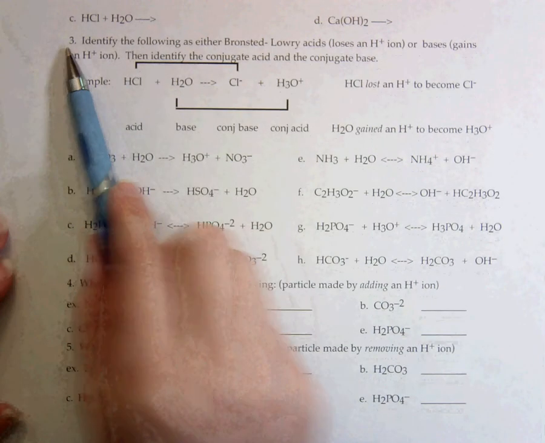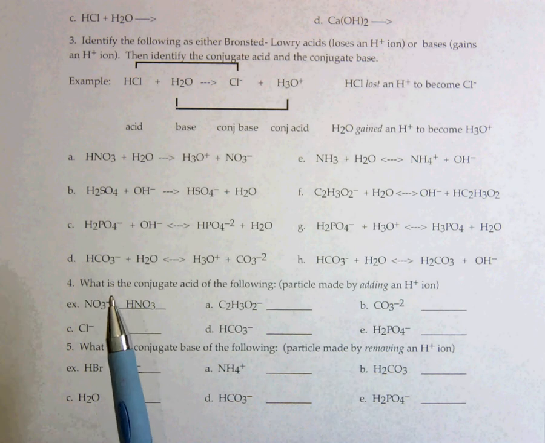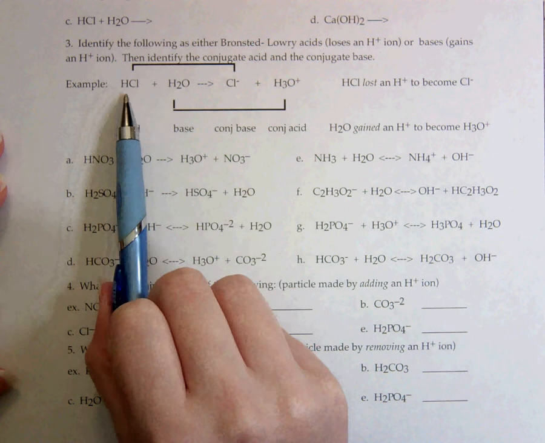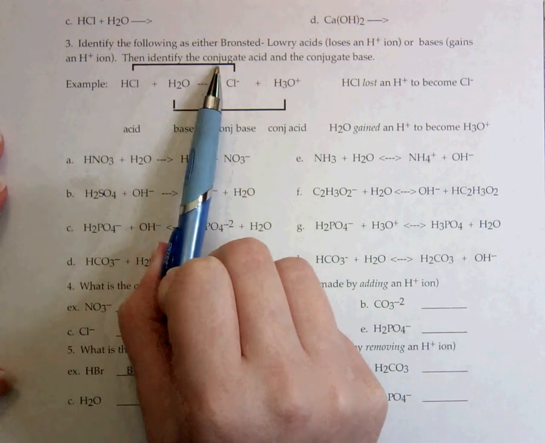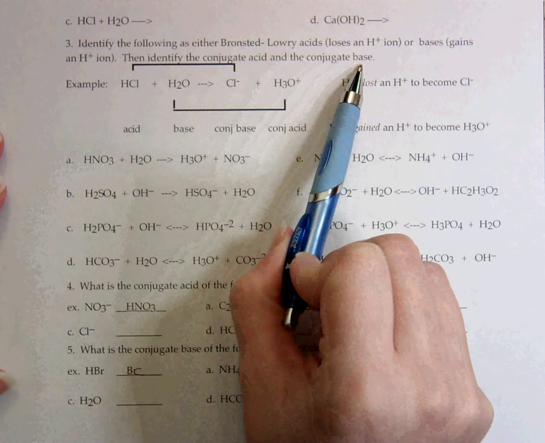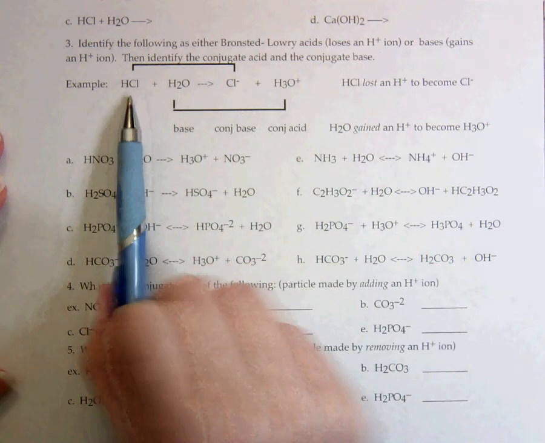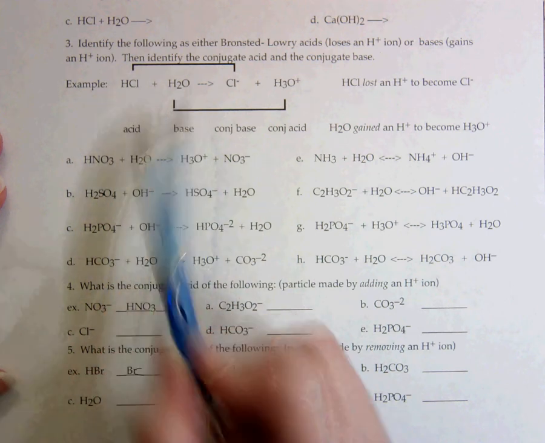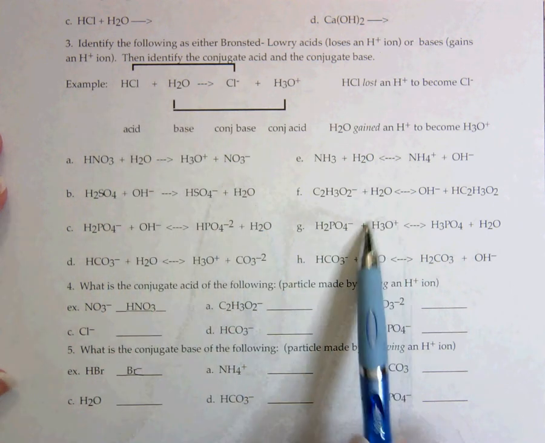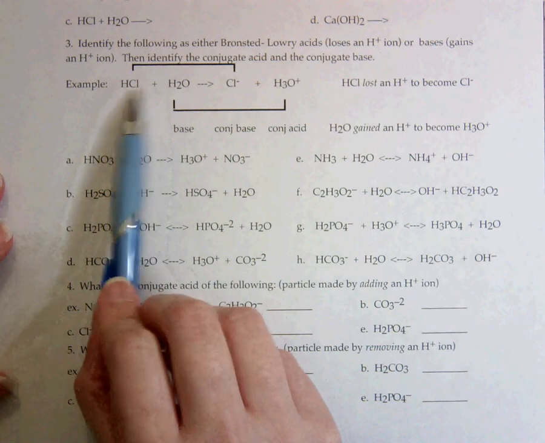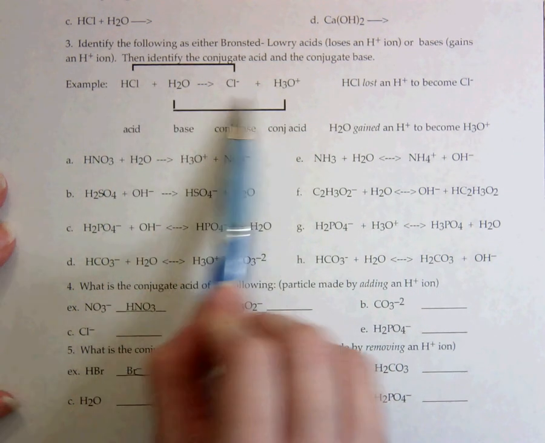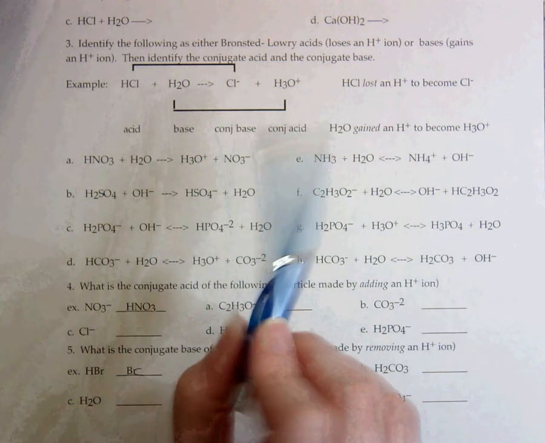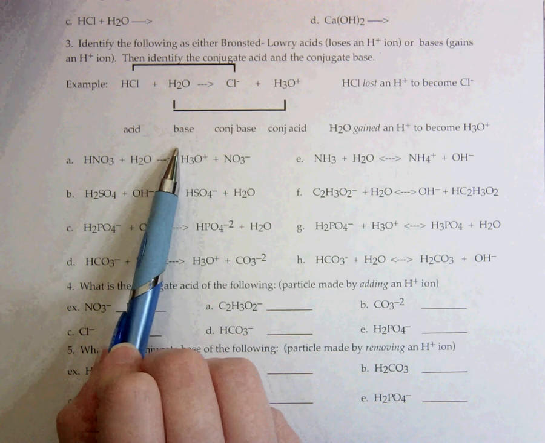For part 3, this is a little trickier. We haven't done anything like this before. We're going to be looking at the identity of the conjugate acid and the conjugate base in a reaction between an acid and either water or hydroxide, in some of these, hydronium and others. So we're going to look at how this reacts to become these products. And because of how these act, you'll be able to tell which one is acting as the acid, which one is acting as the base.